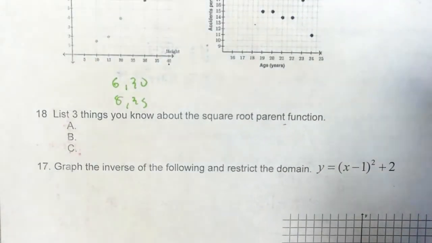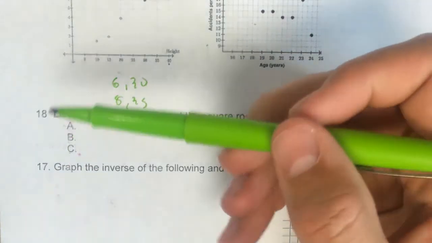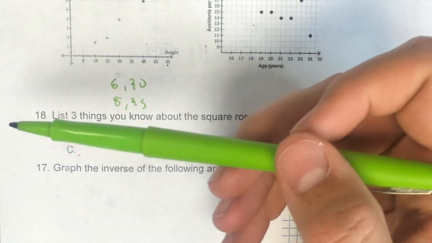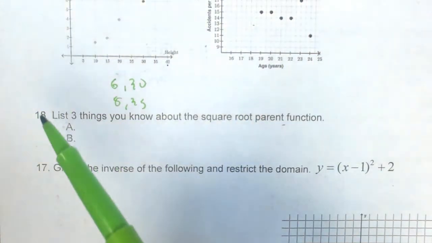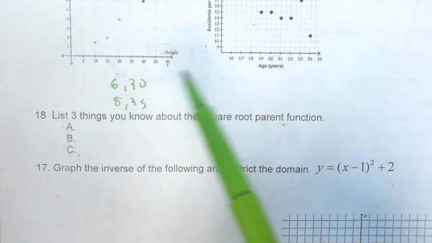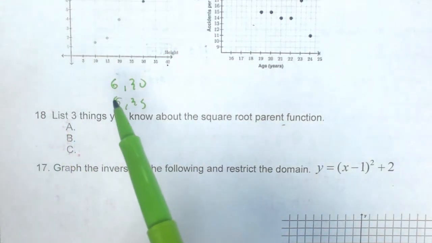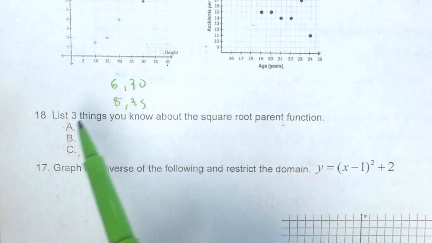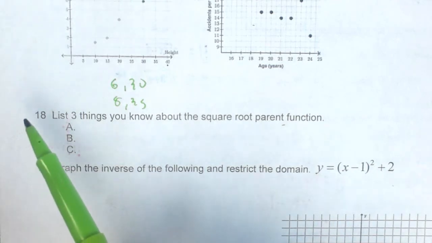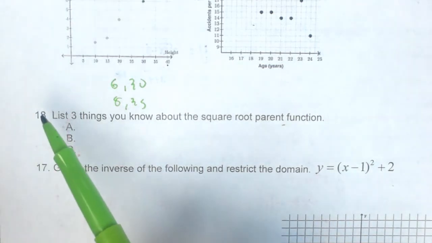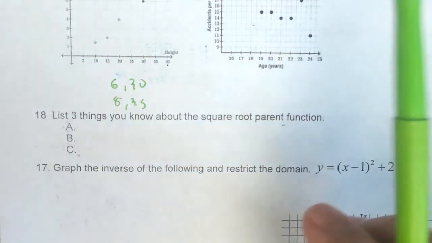Three things you know about the square root function. On my board to the left right here is the square root function. A couple things you can talk about are the domain or range. I told you earlier in the video what domain and range are always going to be for the parent function. I'll let y'all do that one on your own.